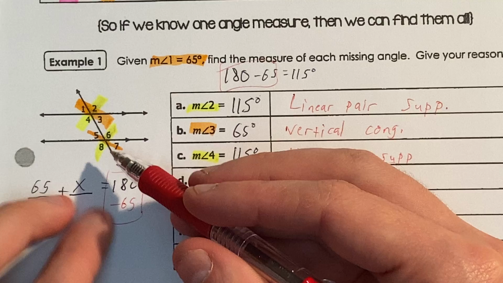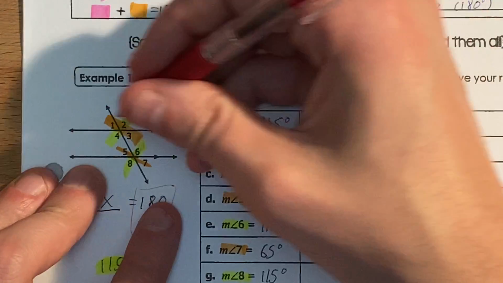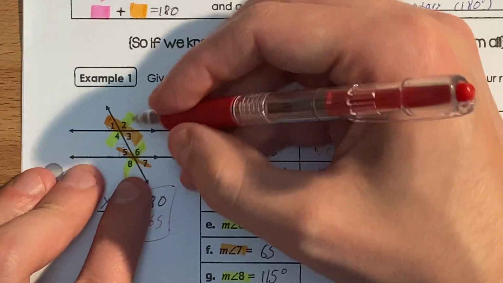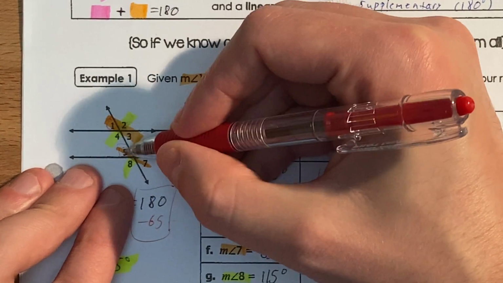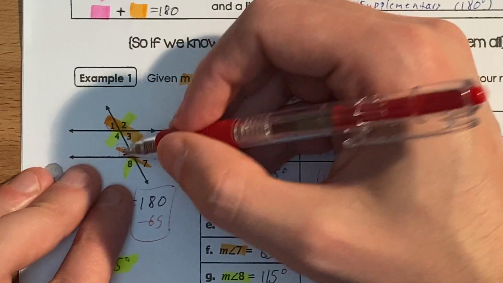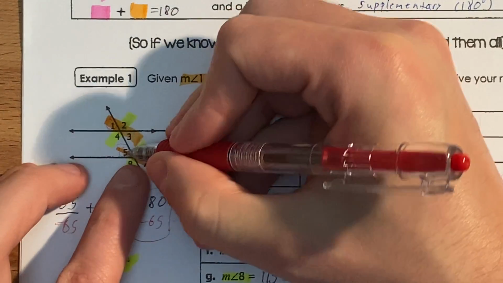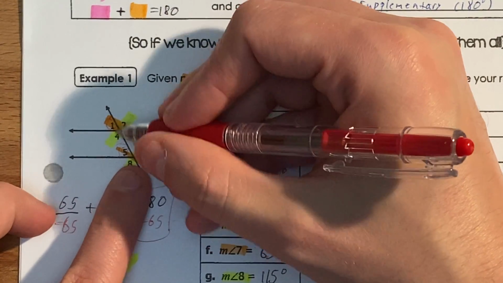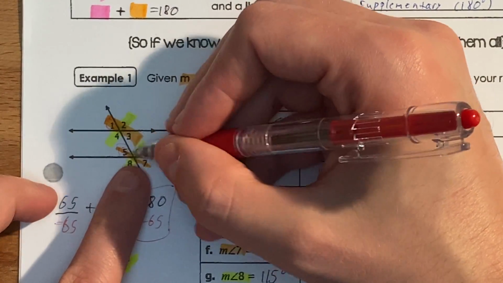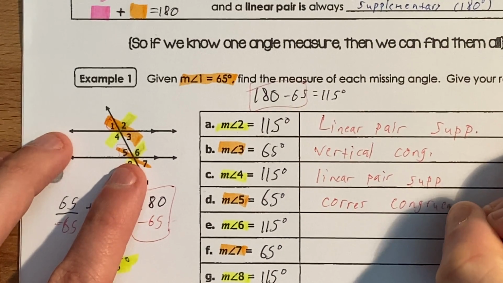Angle 5, so 1 and 5. This time we do have to use both lines. So if this is 1 and this is 5, what are those two angles called? 1 and 5 are corresponding. And as you can see, they're both orange, they're both acute angles, so those have to be congruent. If they're the same, they are congruent.